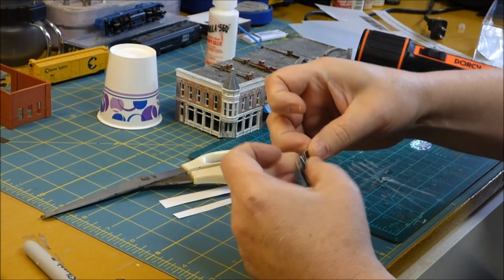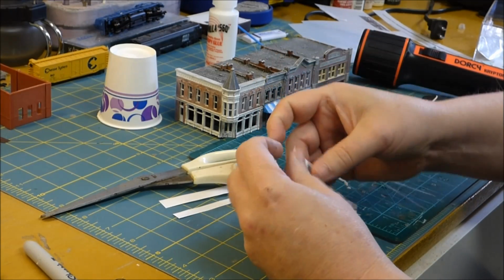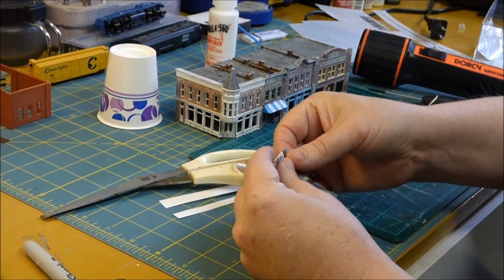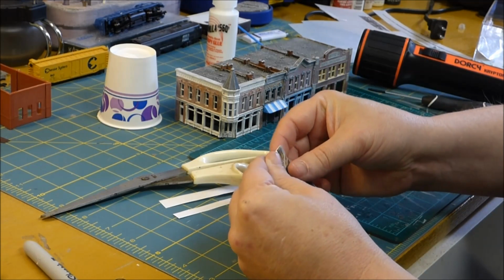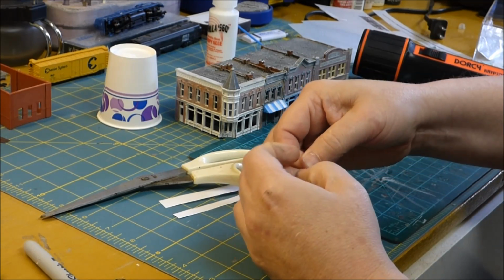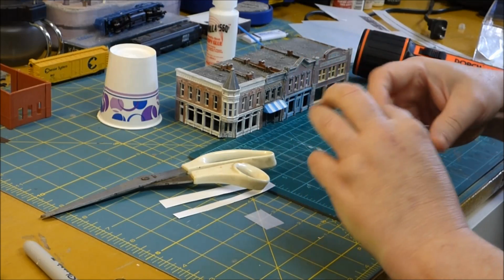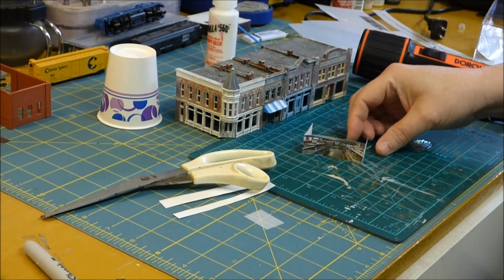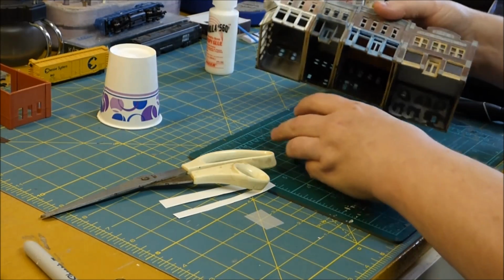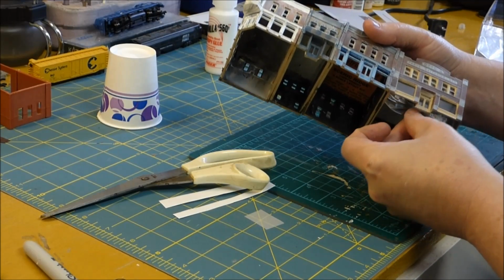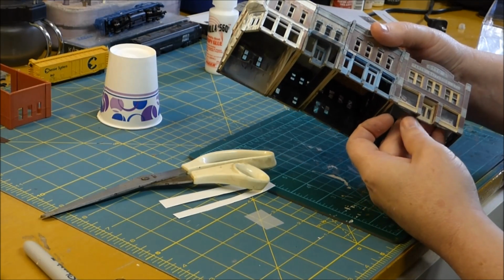I'm going to crease this right there. I'm going to do the same for this side. So then we end up with something like this, and this will go like this. Now, when we set this in here, obviously we don't want to put it right up to the door like this.